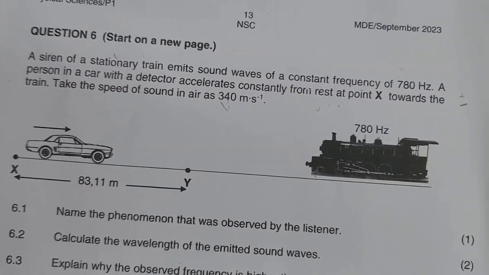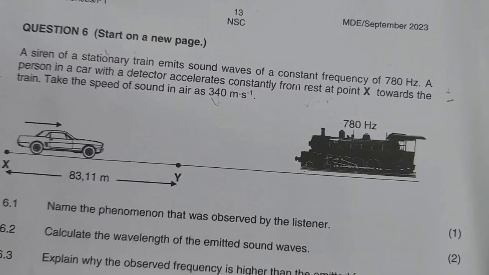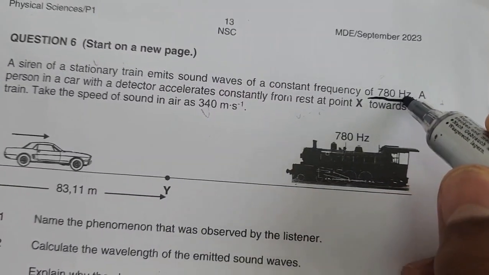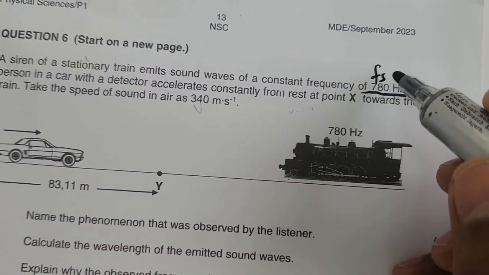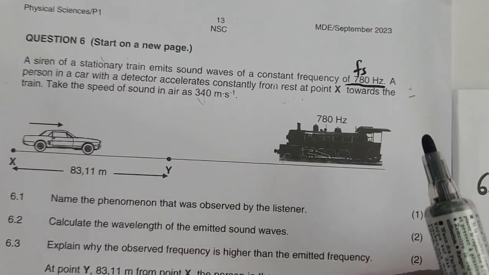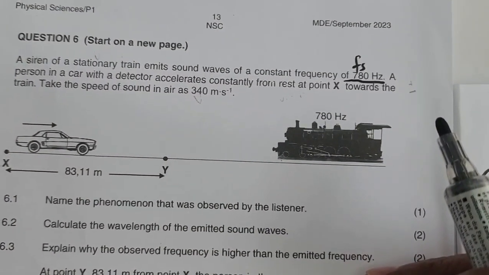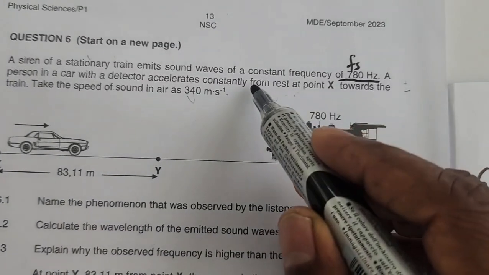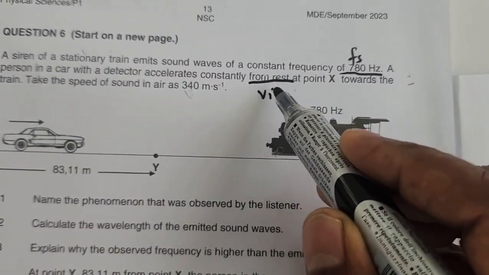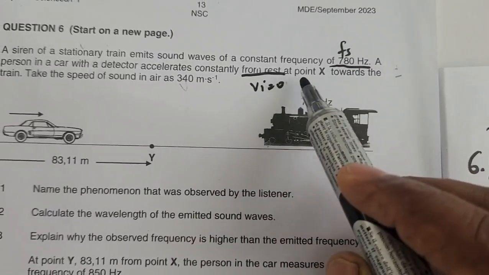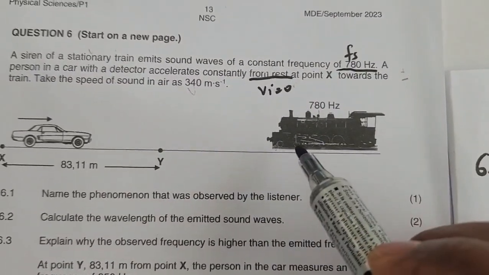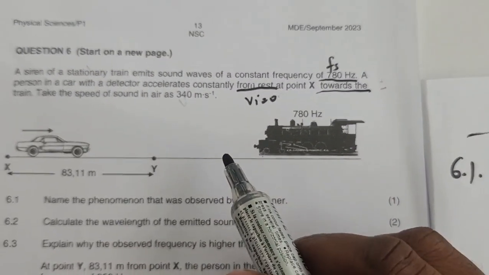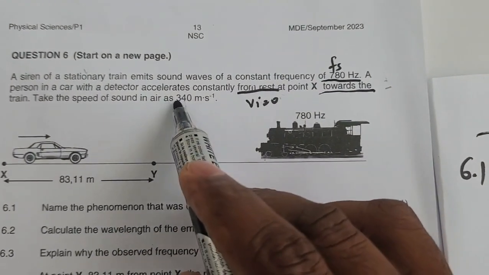A siren of a stationary train emits sound waves of a constant frequency of this one. So this is emitted by the siren, therefore it is the frequency of the source. A person in a car with a detector accelerates constantly from rest. You underline the words from rest, therefore initial velocity is 0 there. At point X towards the train, so the movement is towards. Fine. Take the speed of sound in air as 340.